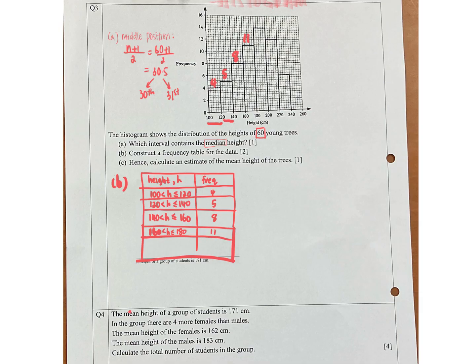Okay, so then I have 180 to 200, which I have 14 of them. And then you continue your rows. Next one is 200 to 220, which is 12 of them.